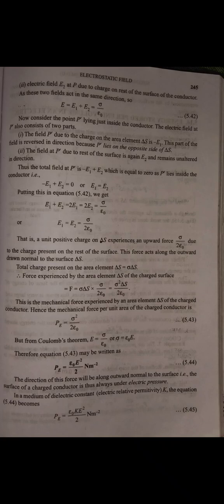The electric field at P dash also consists of two parts. First, the field at P dash due to the charge on the area element del S is minus E1. This part of the field is reversed in direction because P dash lies on the opposite side of del S. Second, the field at P dash due to the rest of the surface is again E2 and remains unaltered in direction.